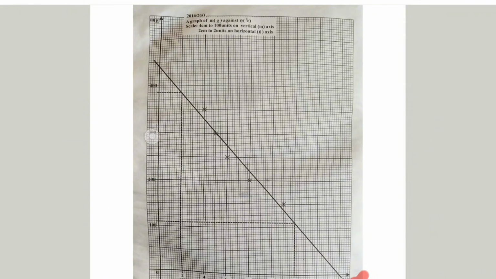Then how do you know the value of each of the lines? You subtract. If this is 300 and this is 200, subtract 200 from 300, you have 100. 100 from 0, 100. 400 from 300, 100. Then you count how many lines are in between. If you're able to count the number of lines, then you divide 100 by the number of lines.